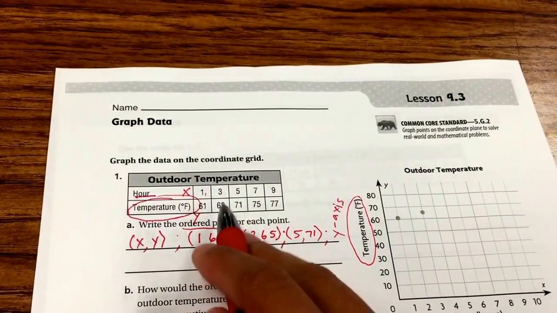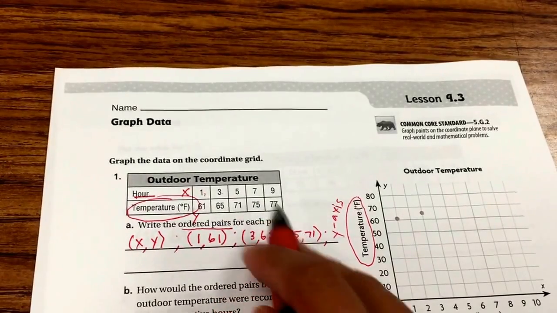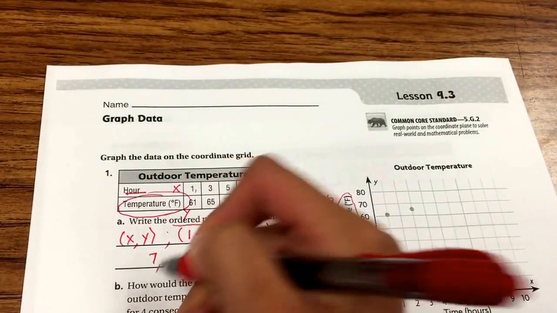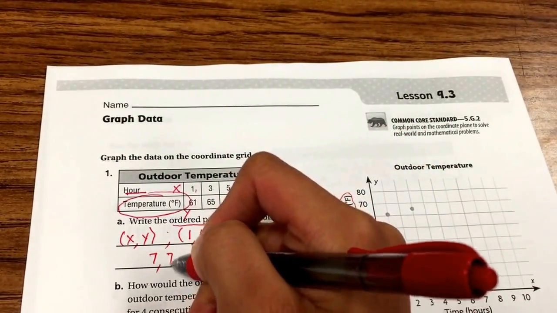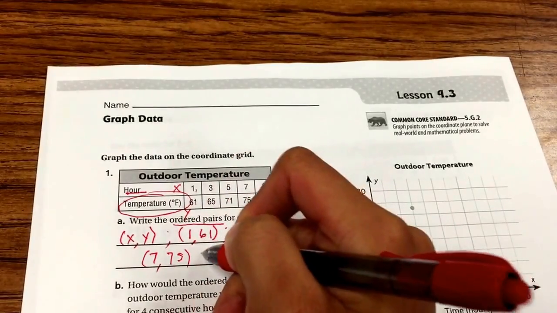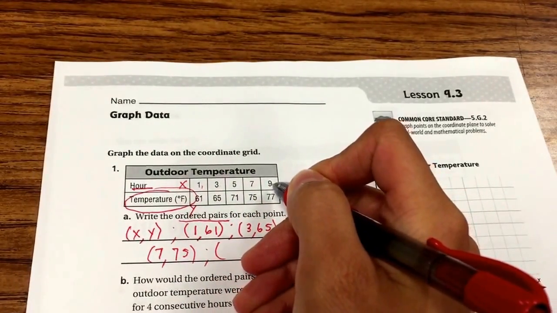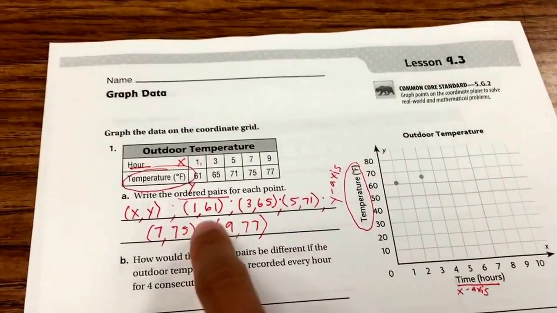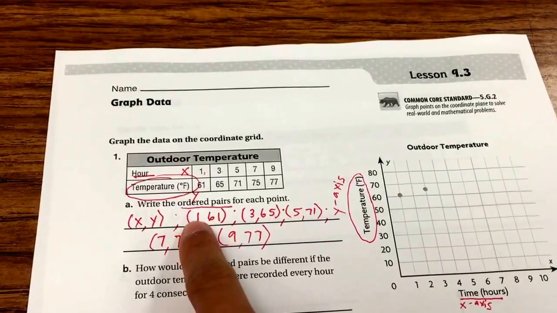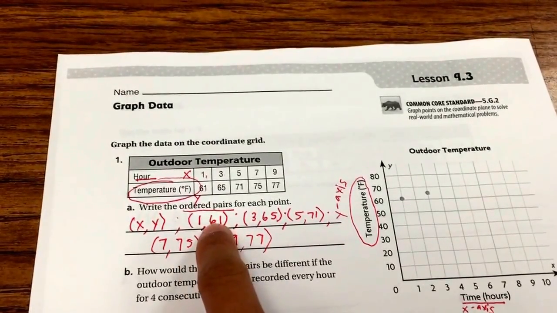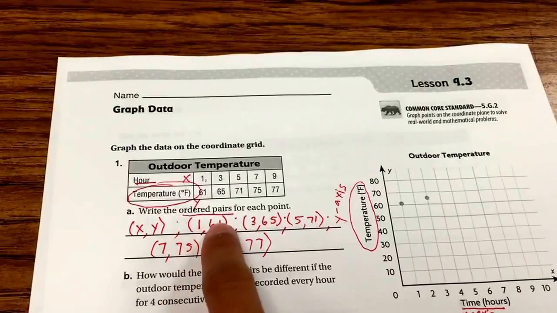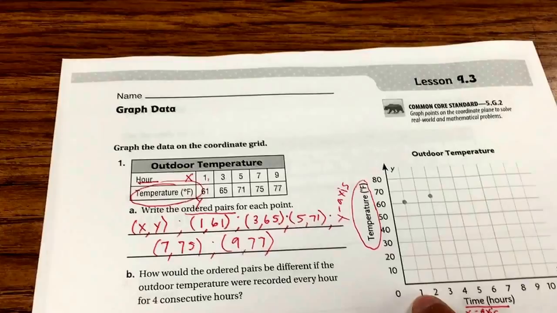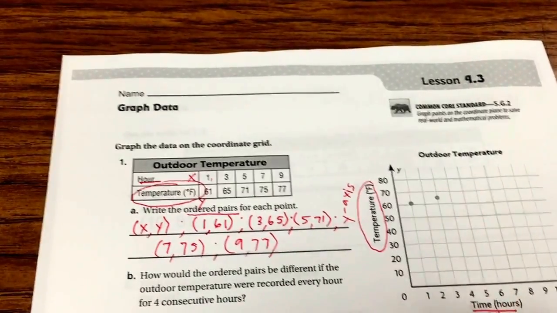So we did the 1 and 61, the 3 and 65, the 5 and 71. Our next two, 7 and 75, 9 and 77. So we're taking our x and our corresponding y. Corresponding meaning, because at the 9th hour it is 77 degrees. If you notice here, within the ordered pairs we're not putting that this means 1 hour, this means 61 degrees Fahrenheit. We're just putting the numbers, just the data itself. We're labeling it over here, and you could see that along these numbers too. We know that this is 1 hour because of the labeling.